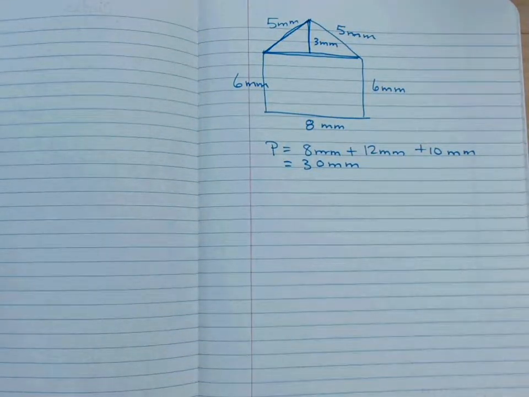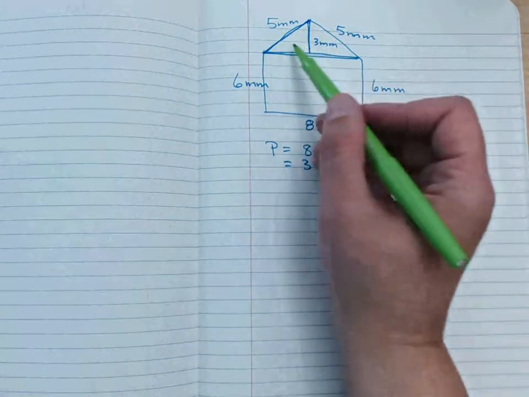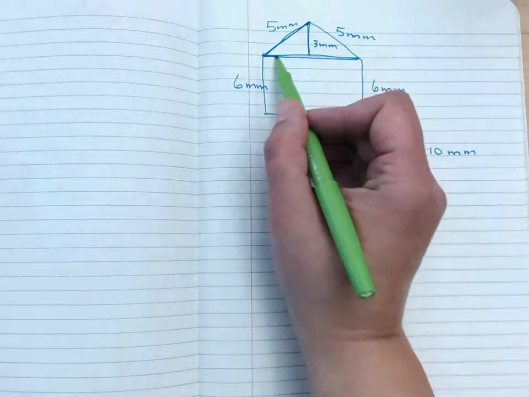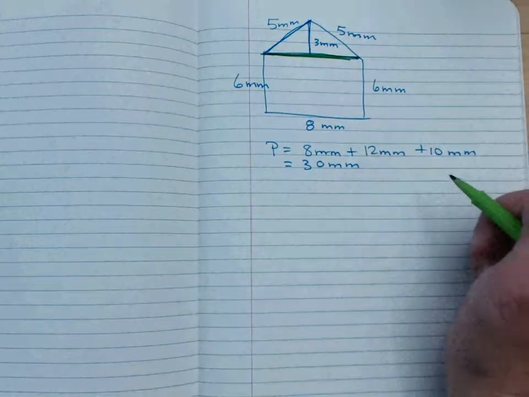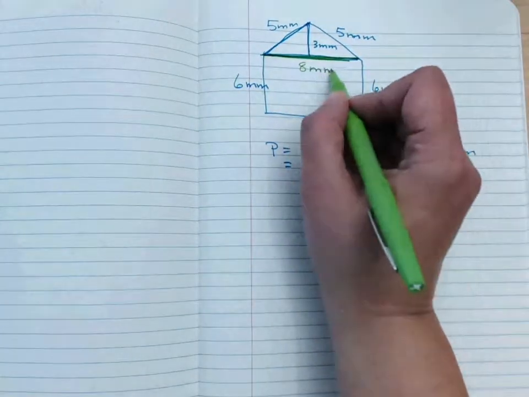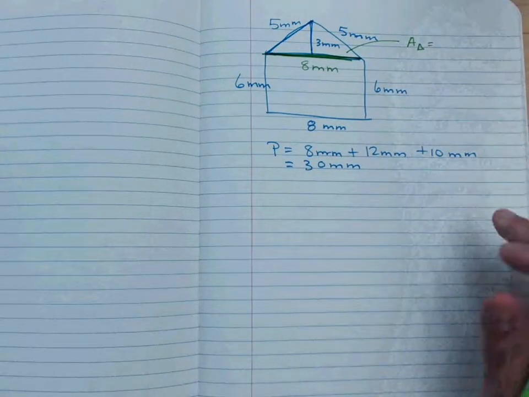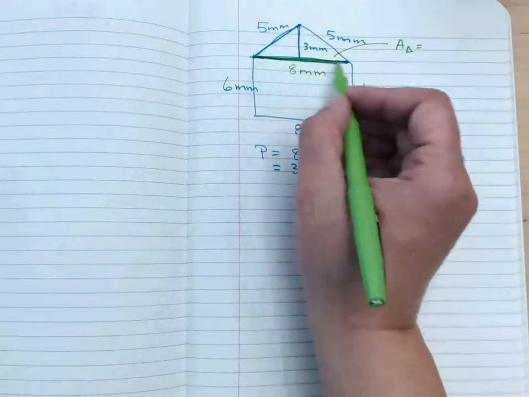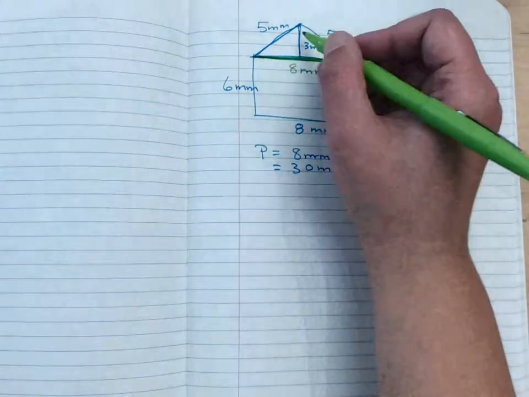Now for the area, because I have some different kinds of shapes here, I have this shape in the roof that is a triangle. Actually, I could say I have 2 triangles, or I could just, what would be the base of this triangle right here? What's the length of the whole base? 8 millimeters. So who can tell me how do I find the area of the triangle? Base, so yeah, just that big triangle. The base of 8, the height of 3.